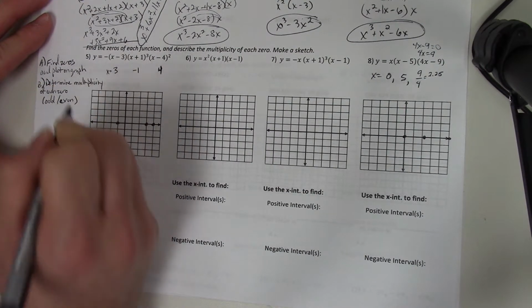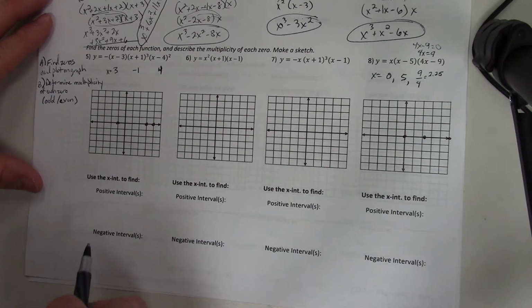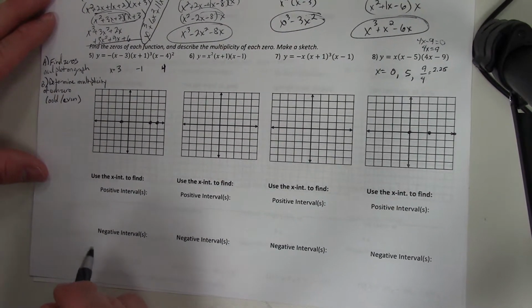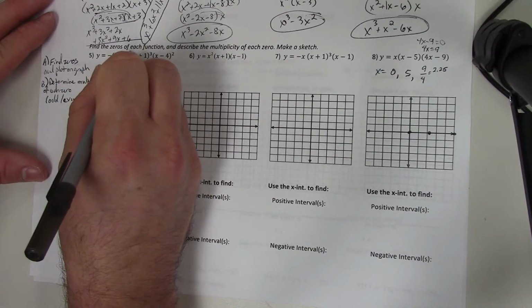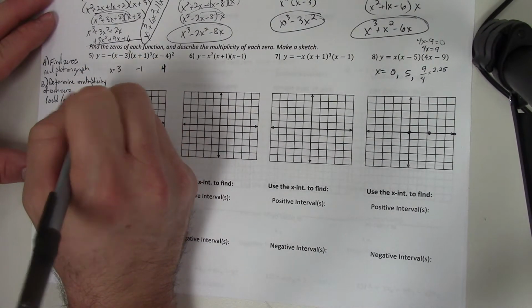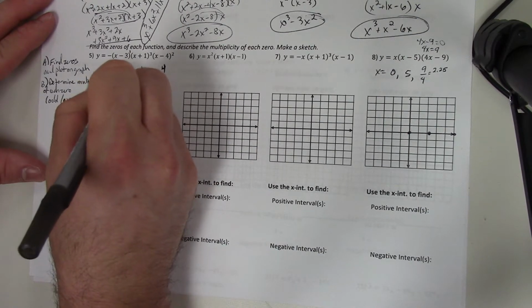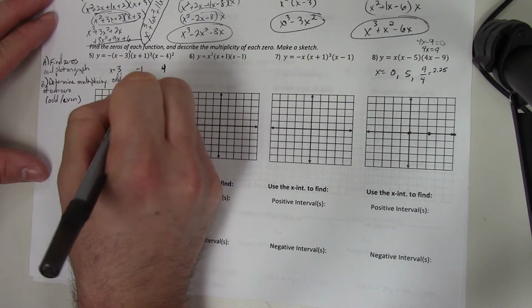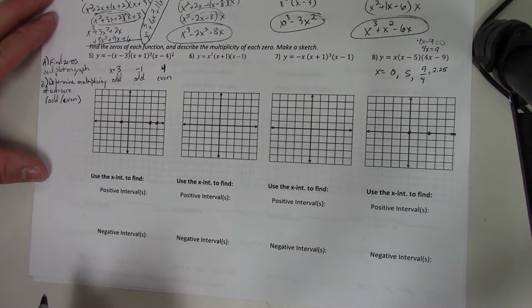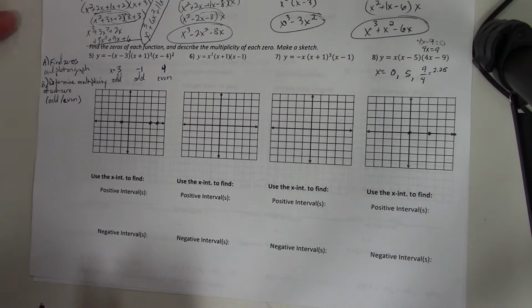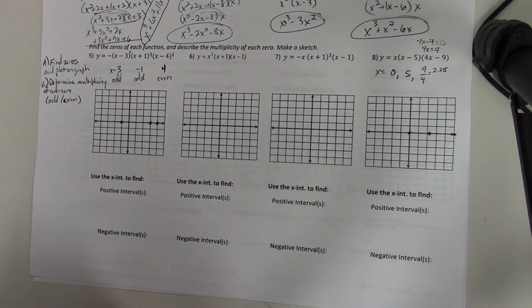Before, when it was 1, we'd just leave it, but there's a reason I want to do this. When there's nothing here, there really is a 1 there, even though you don't see it, so that's odd. This has an odd exponent. This has an even exponent. And the reason we do that is because if you remember from before, when it's even, it bounces off the 0. When it's odd, it goes through the 0.